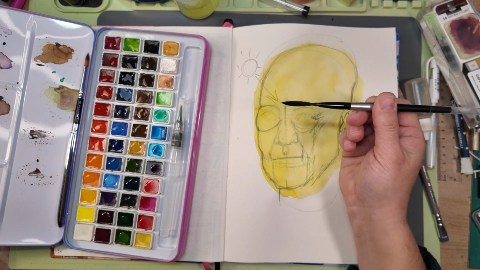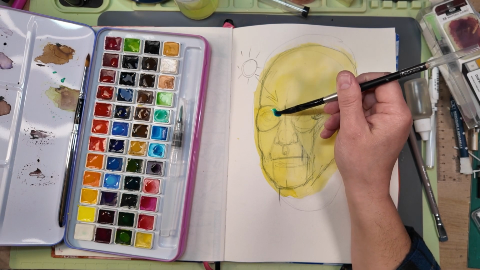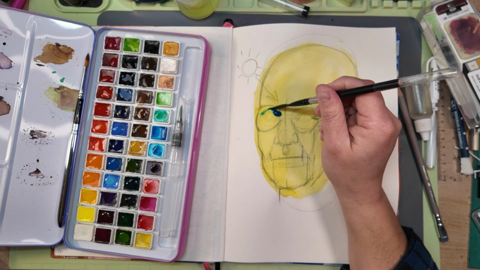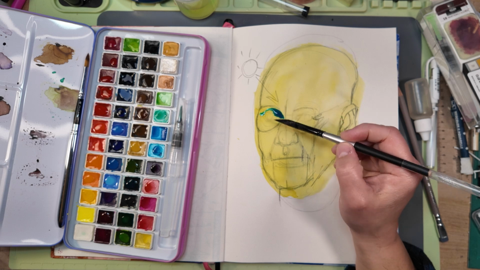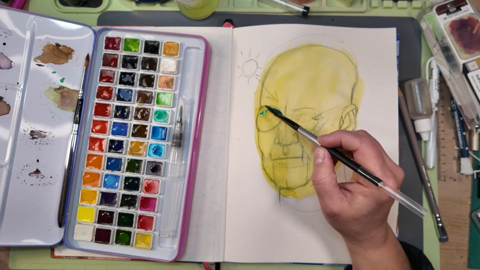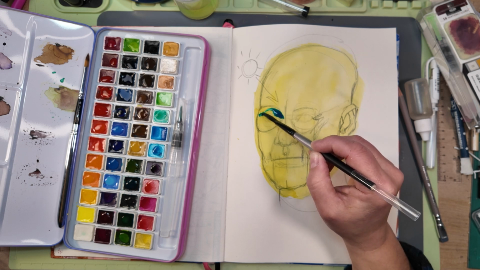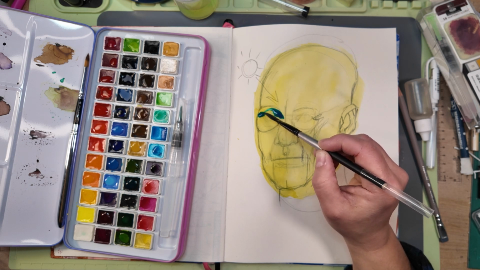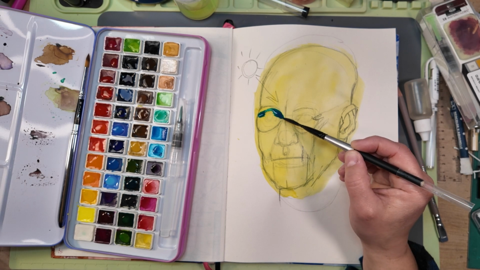So what always happens with this is you get a darker area around the eye. So there's always this shadow underneath the orbital socket. So you have the brow ridge, the orbital socket, and so we're sort of in that area around the brow ridge, and underneath it you get a shadow.